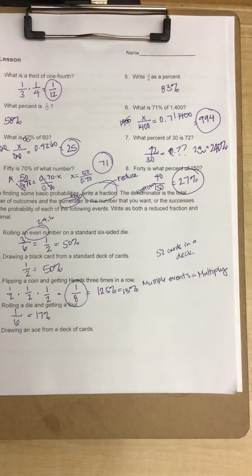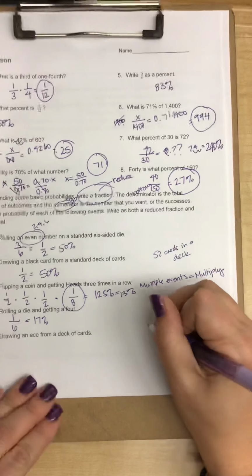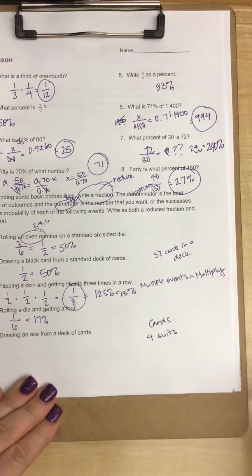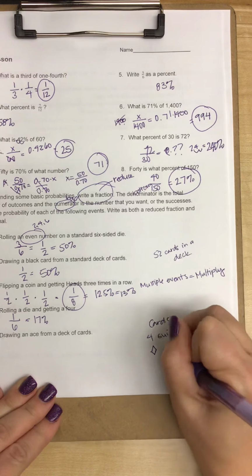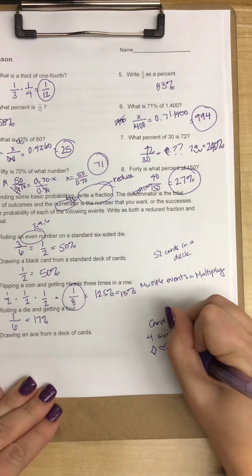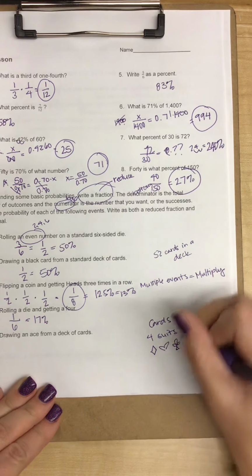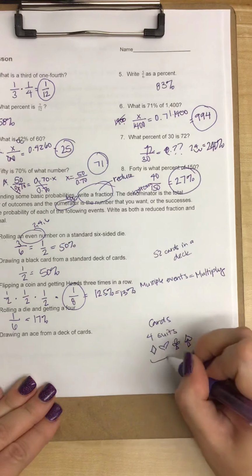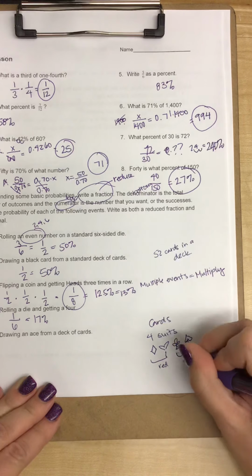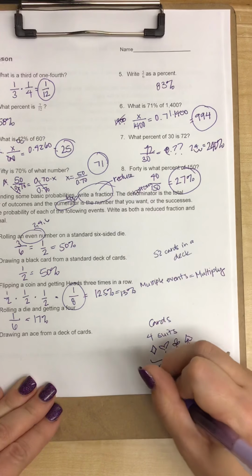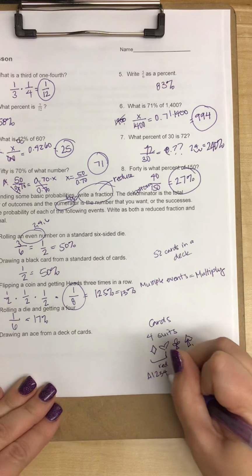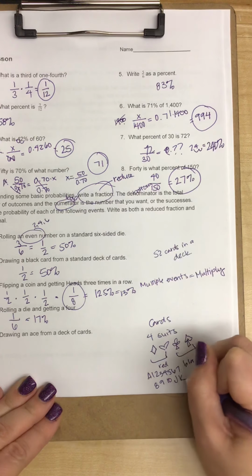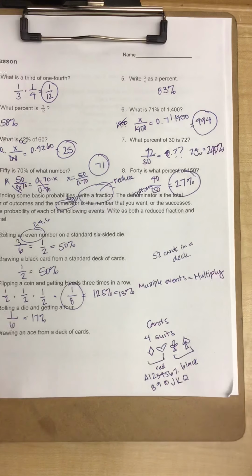All right, drawing an ace from a deck of cards. So you kind of have to know some stuff about cards. There's 4 suits. So we got diamonds and hearts, those are red. Then we got clubs, or the clovers. And then we have spades. So these are red, these are black. And you've got ace, 1, 2, 3, 4, 5, 6, 7, 8, 9, 10, jack, king, queen, for each color, which makes it 52.